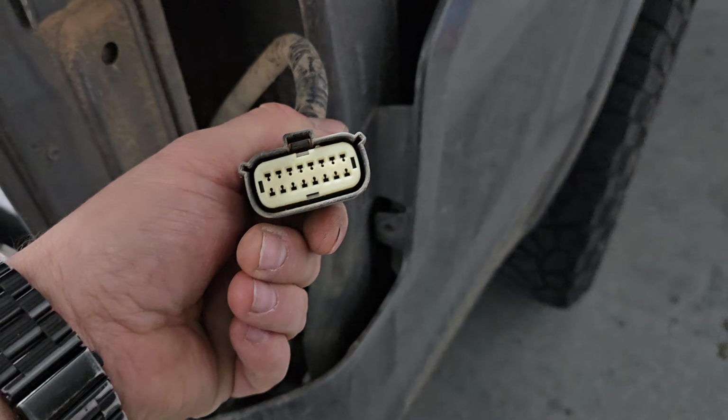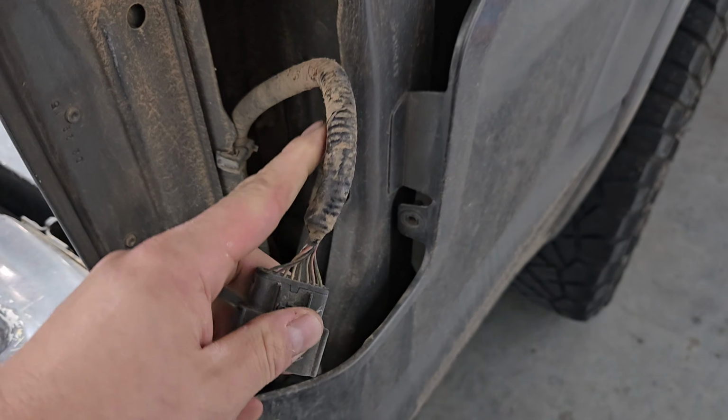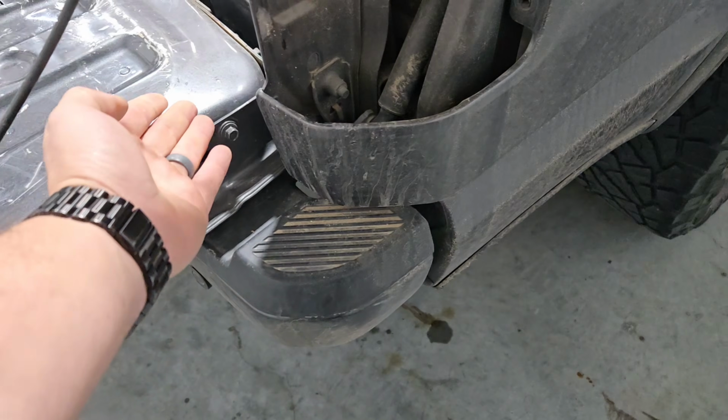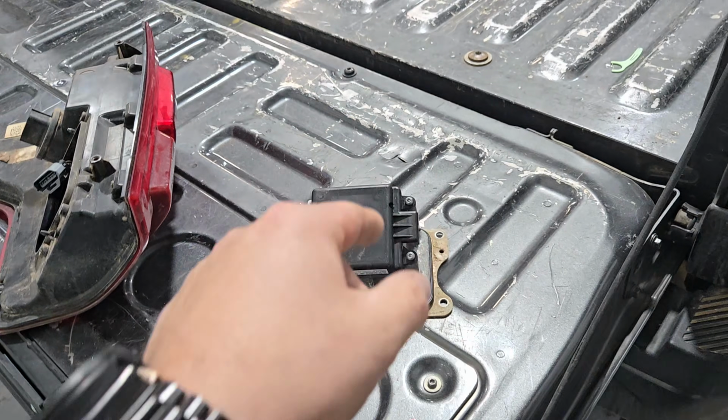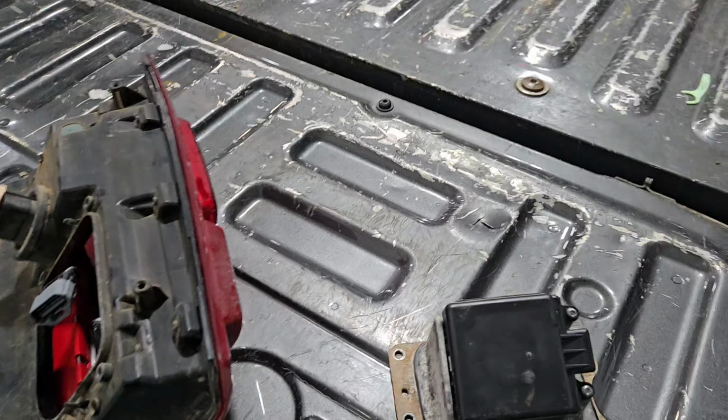Had we seen more moisture in this harness, we would be concerned that it would most likely be that junction connector. I think it's 1041, I'm not sure. We'll have to double check that later.